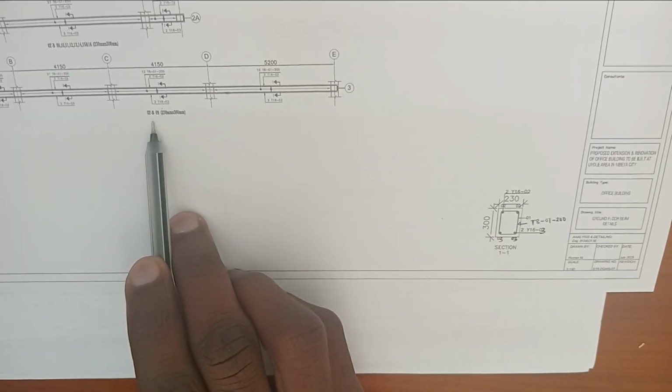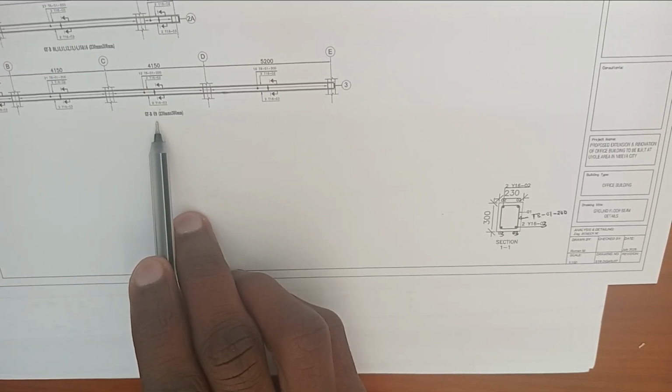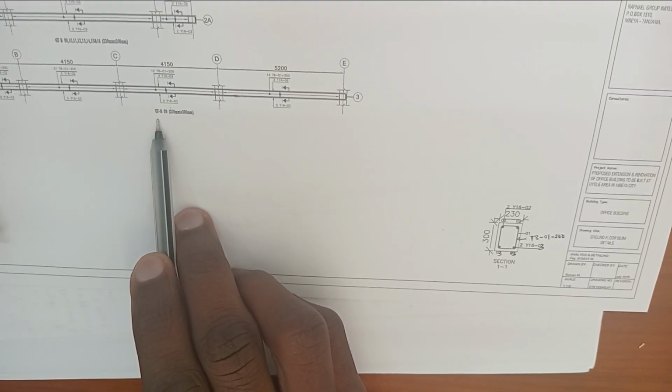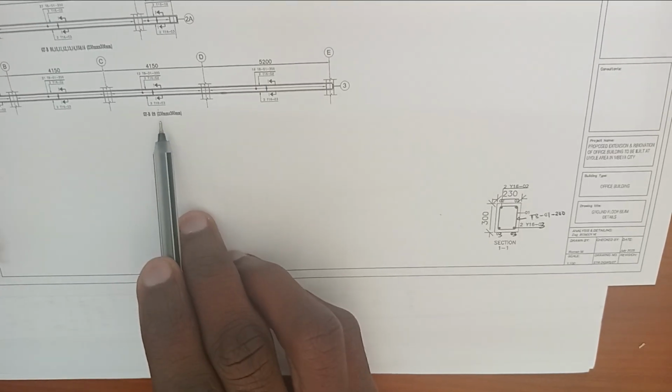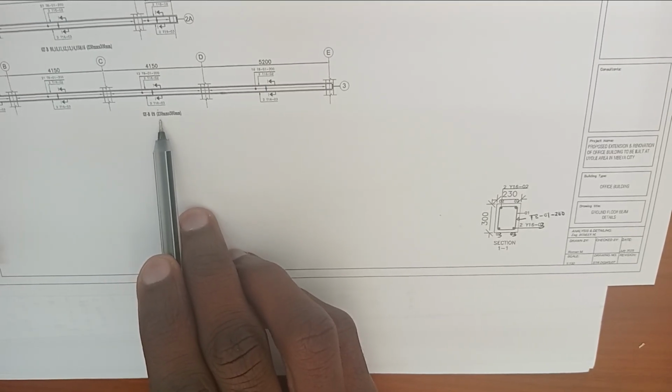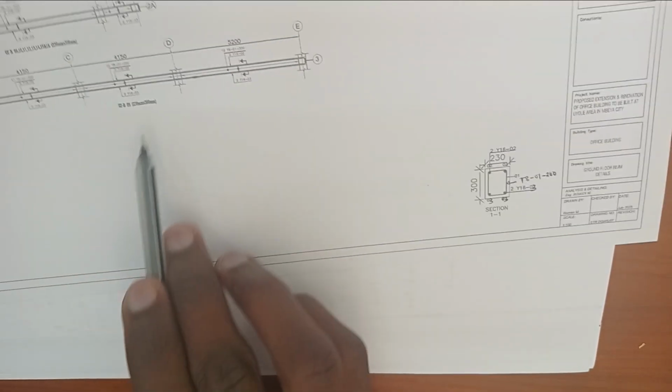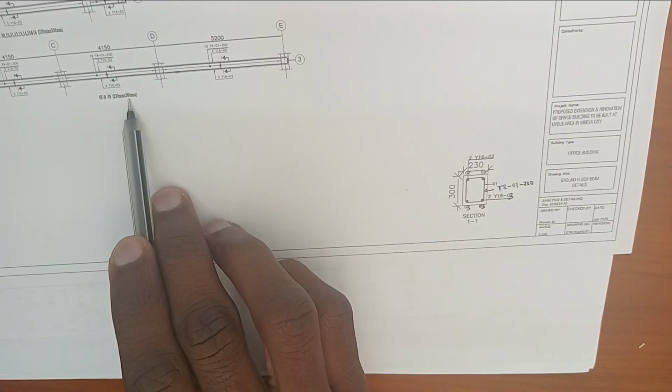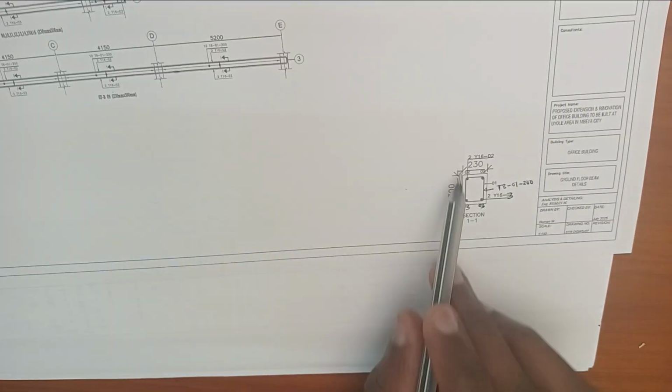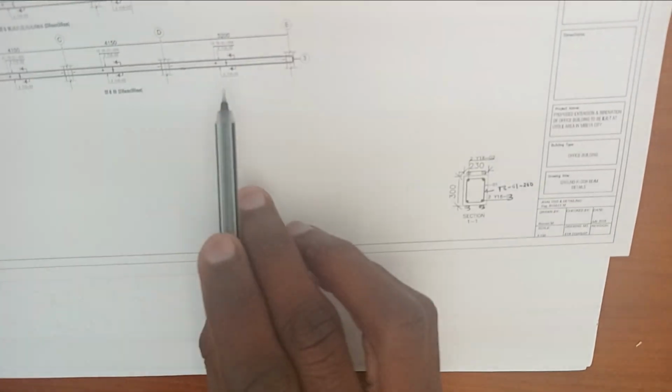This is ground beam number 9 with a beam dimension of 230 millimeters, which is the width of the beam, and 300 millimeters, which is the depth of the beam.